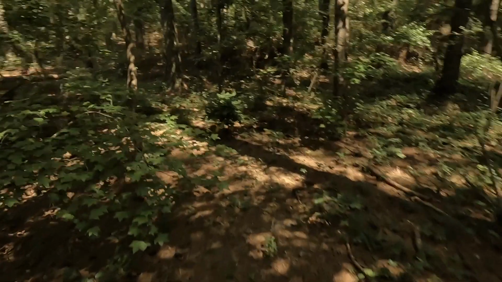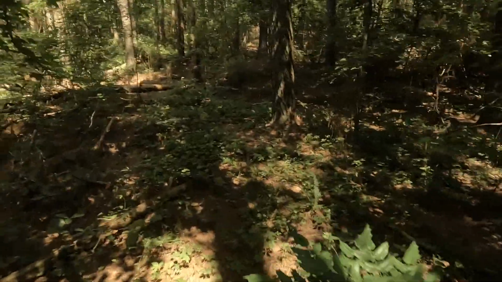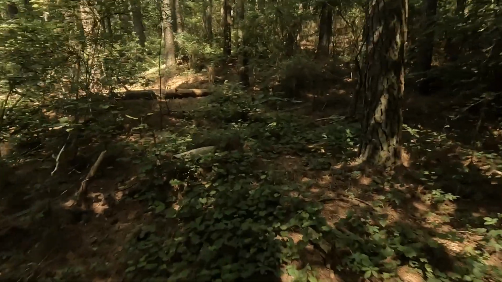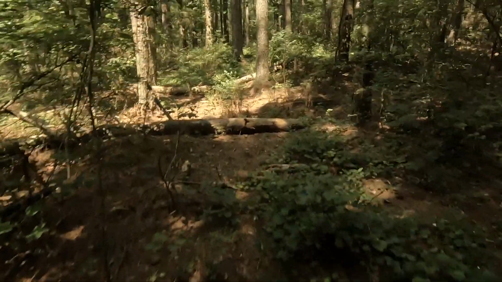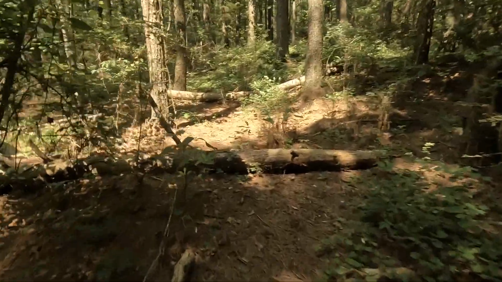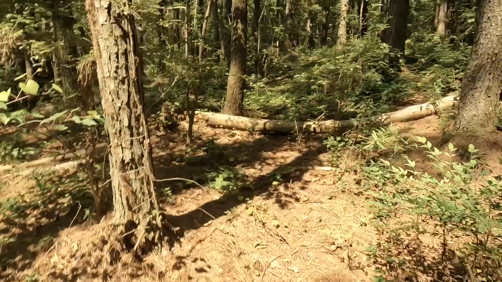So as we're walking around through here, you can kind of see a little bit of where the trail was already established, and that's what we're going to be looking for as we go. So some of it will be different, but a lot of it's going to be just this right here.